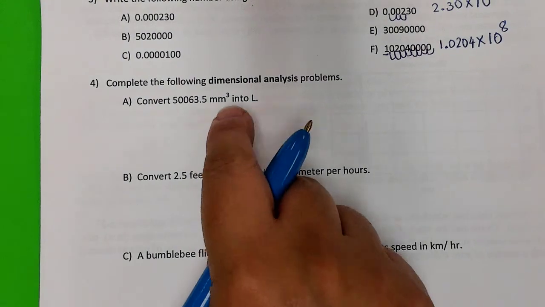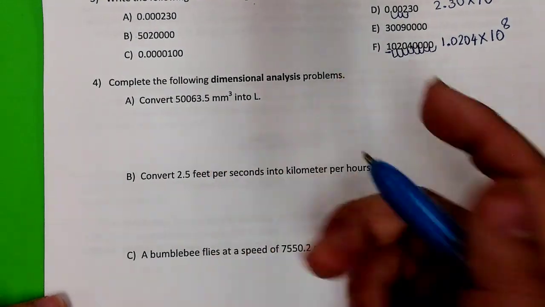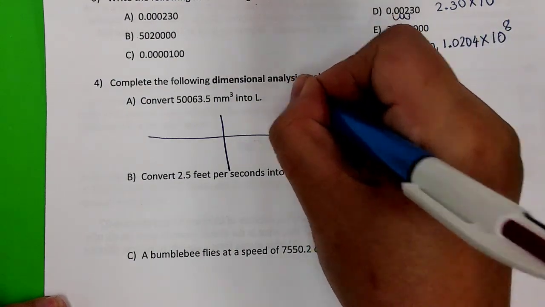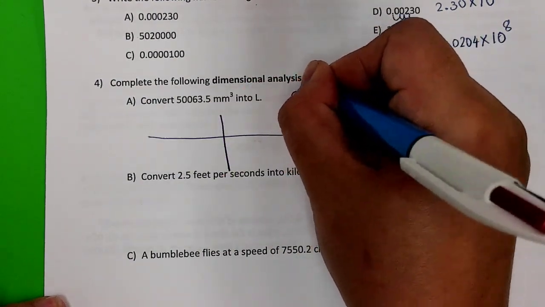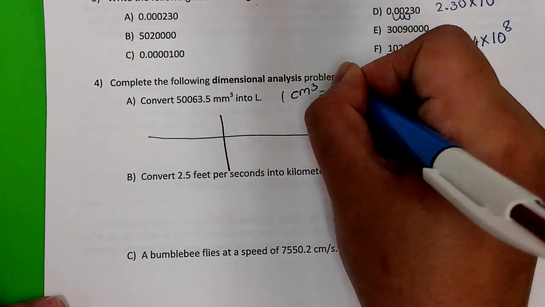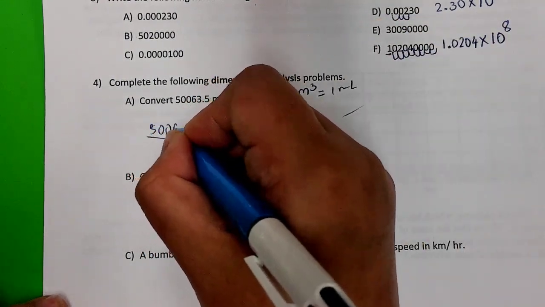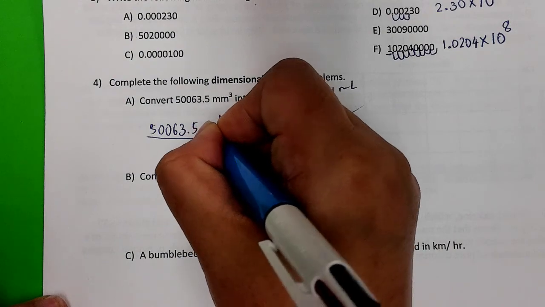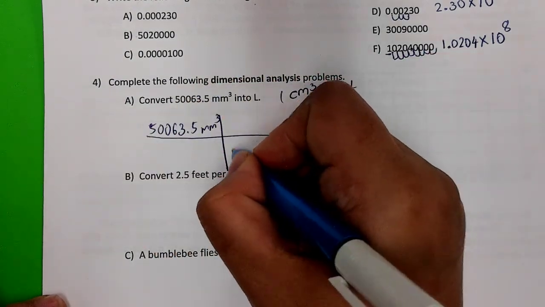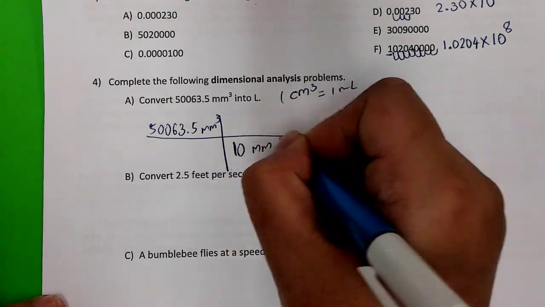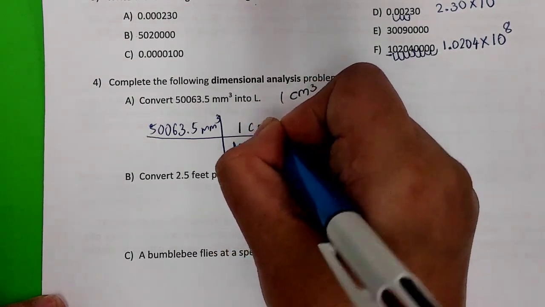Dimensional analysis. Okay, I'm going to do this one. This one is the one that most people get into trouble with. Millimeter to liter. Millimeter cubed, right? So 1 cm cubed is 1 milliliter. You can use this one. 50063.5 mm cubed. Now, 10 millimeters is 1 centimeter.